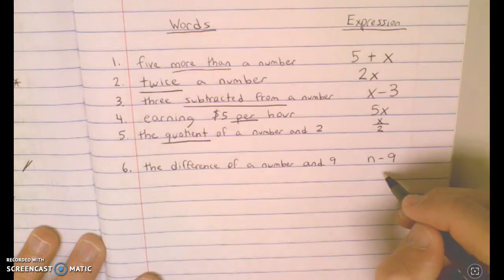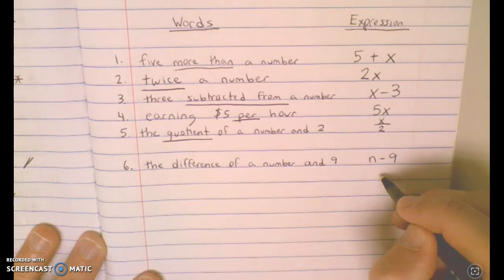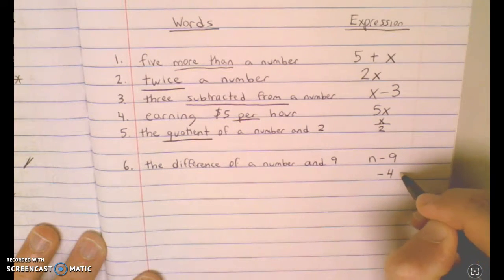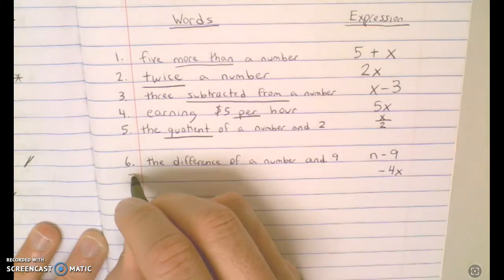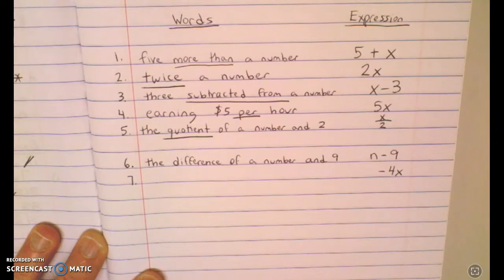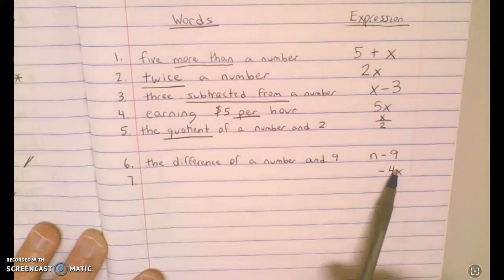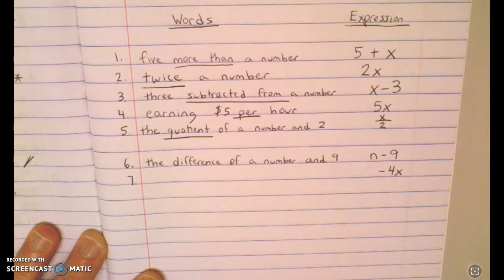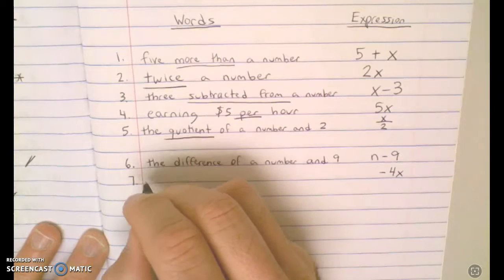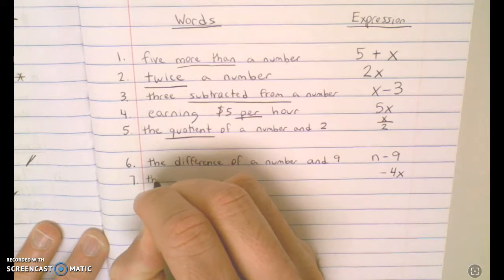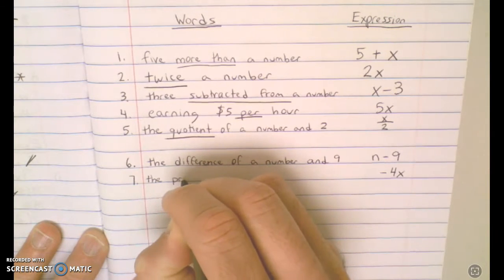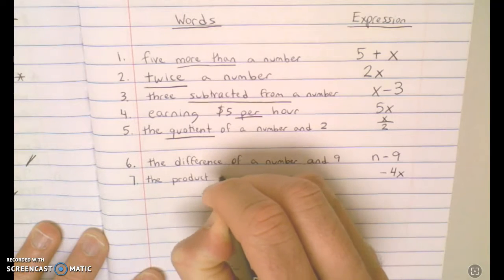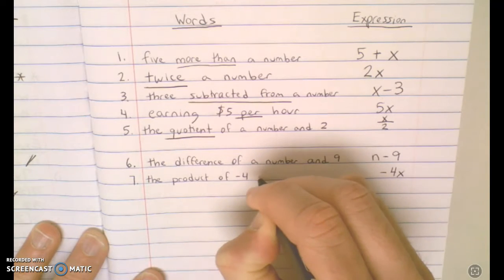How about I gave you negative 4x. This would be number 7. So how can I translate that into words? So the operation here is multiplying. So I'm going to look at my multiplication list. One of the words I can use is product. So I'll say the product of a number, or the product of negative 4 and a number.